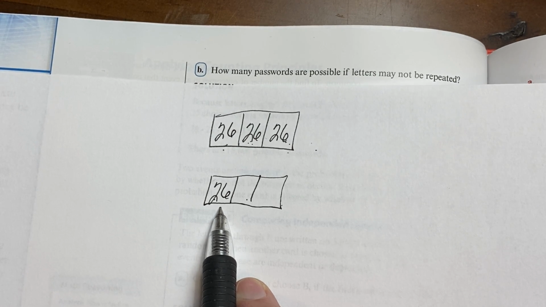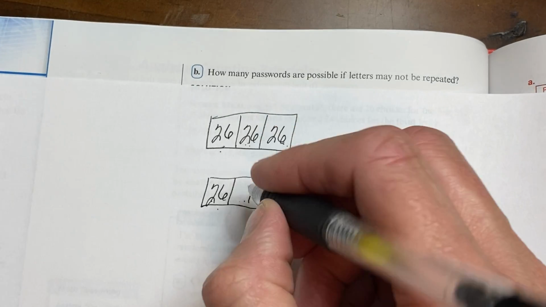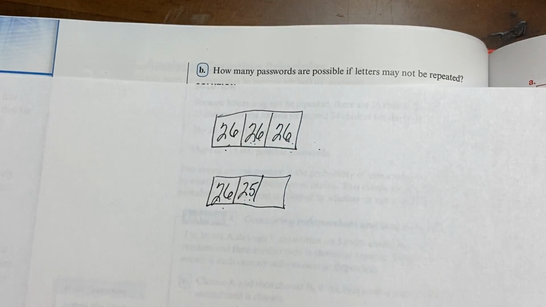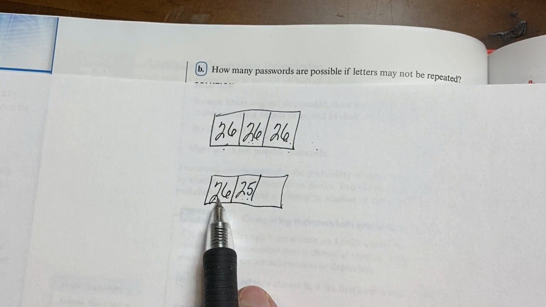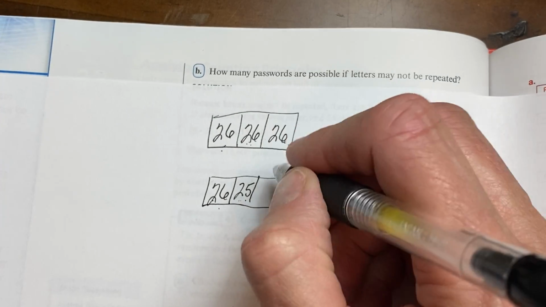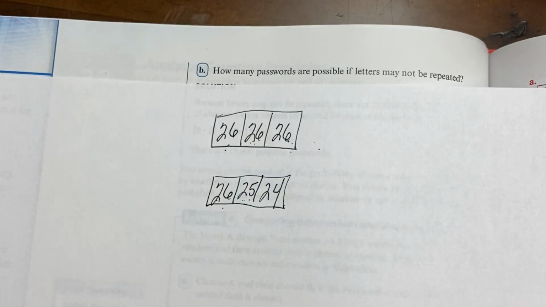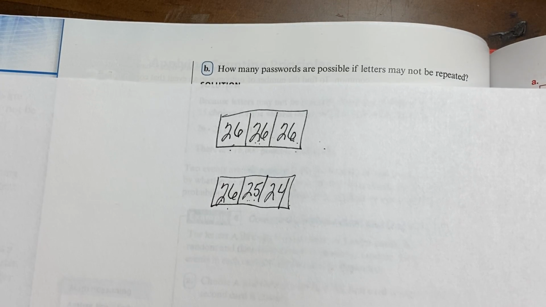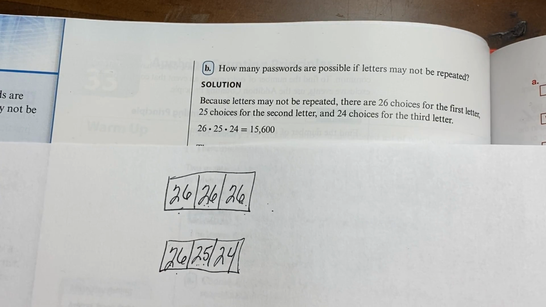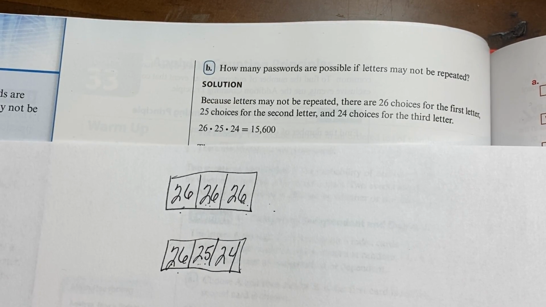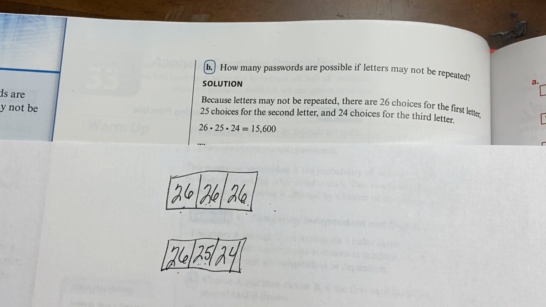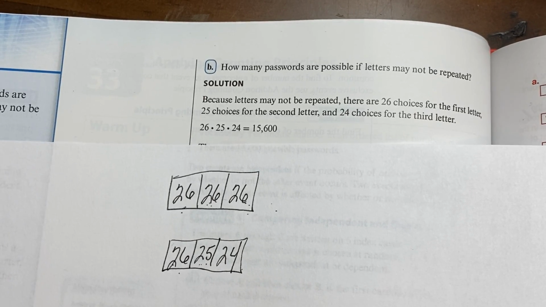Once I pick one of the letters, I can't use it again. So now I only have 25 letters to choose from. Now that I've used 2 letters, I only have 24 letters to choose from. Again, if I multiply those, we see there's still quite a few choices, 15,600 possible outcomes for those passwords.